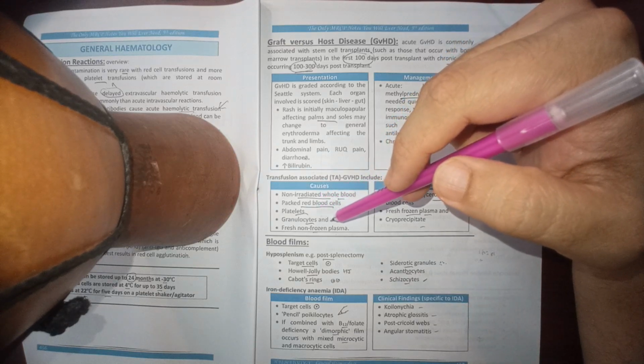Okay, transfusion-associated GVHD is caused by non-irradiated whole blood, packed red blood cells, platelets, granulocytes, and fresh non-frozen plasma. And it is not caused by cryoprecipitate, FFP, and frozen deglycerolized red blood cells.